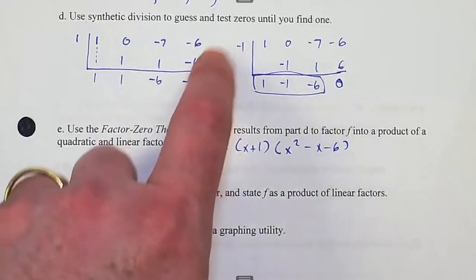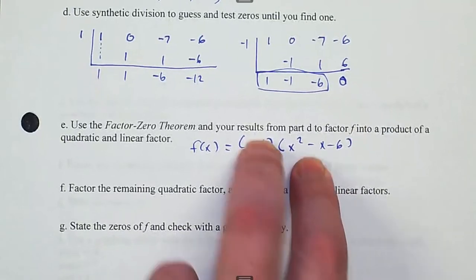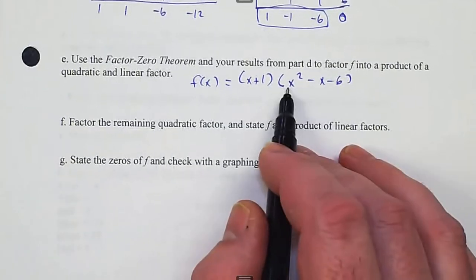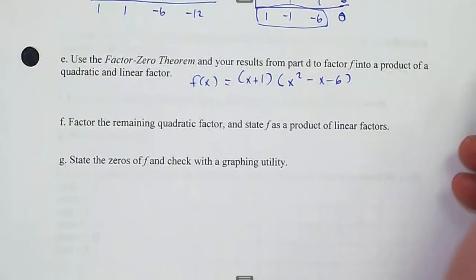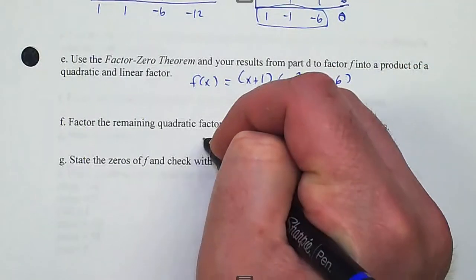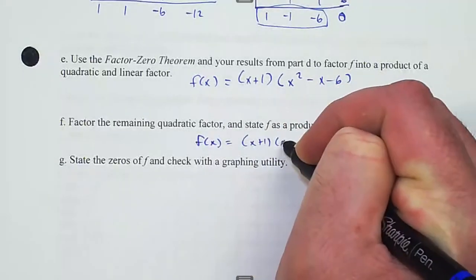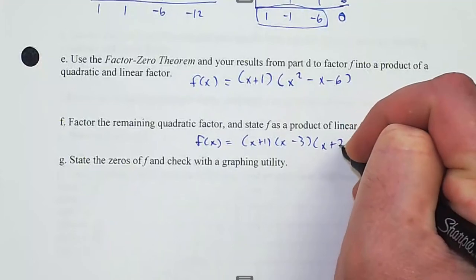How do I know? I divided by x plus 1, and I got that as a result with no remainder. So those two things must multiply to that. Multiply it out if you don't believe me. Okay. Now, can we factor this? Because it's a quadratic, we can use basic factoring techniques from there. All right, it's going to factor as x minus 3 and x plus 2.